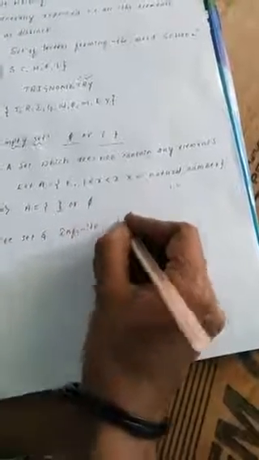Okay, so next are finite sets and infinite sets. As we all know, if the elements are countable, then it is finite, otherwise it is infinite.